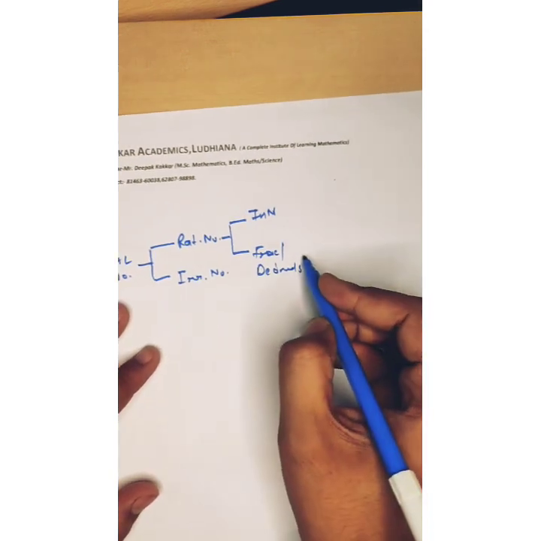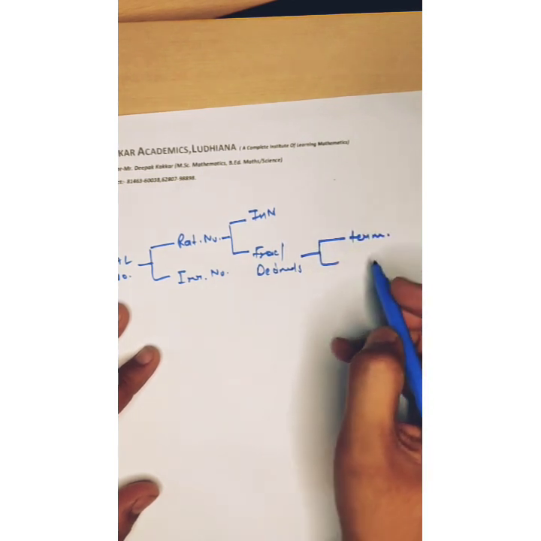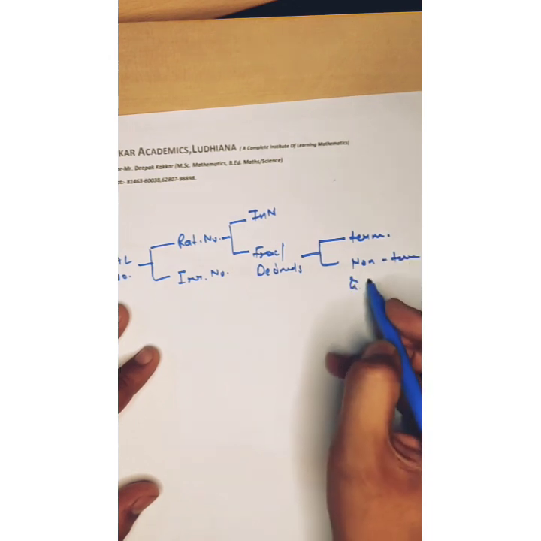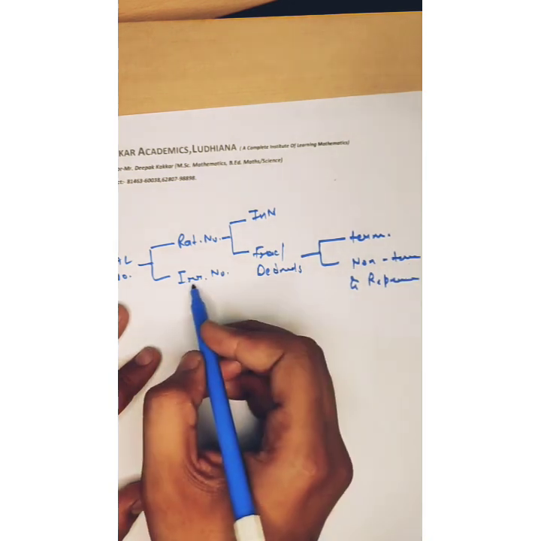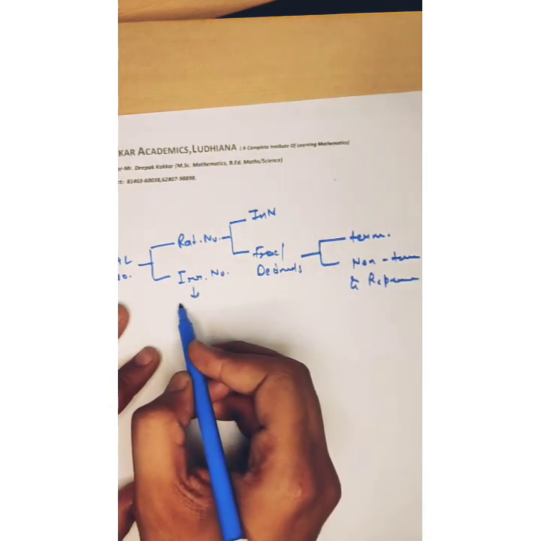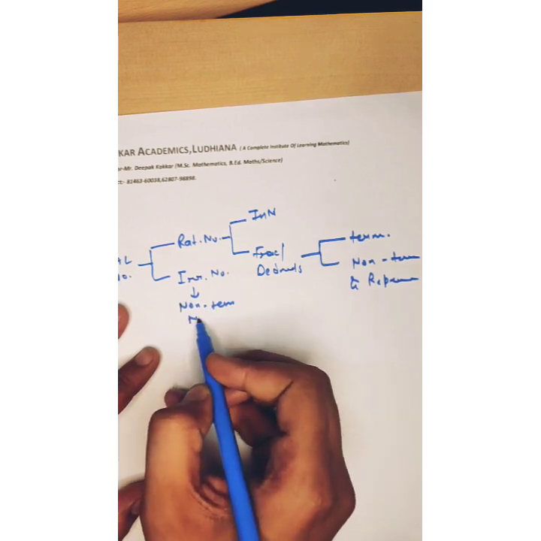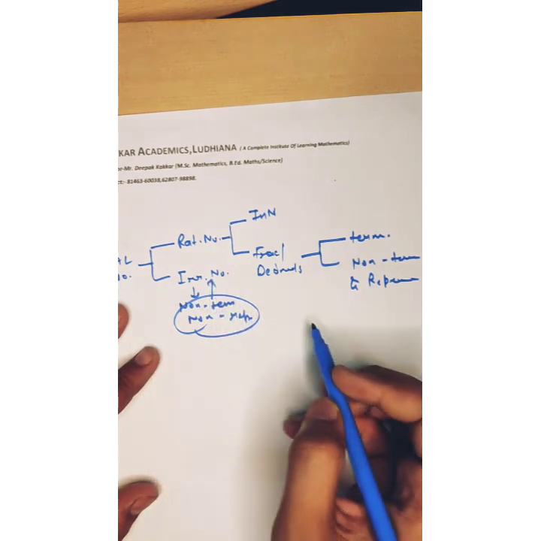Now fractions and decimals can be further categorized into terminating and non-terminating repeating. And non-terminating non-repeating is a part of irrational numbers. So non-terminating and non-repeating are covered in the irrational numbers.